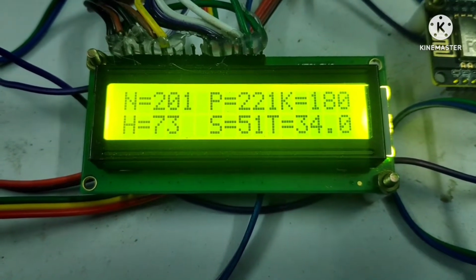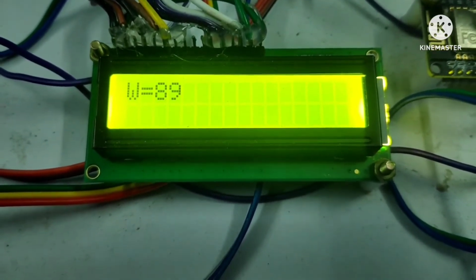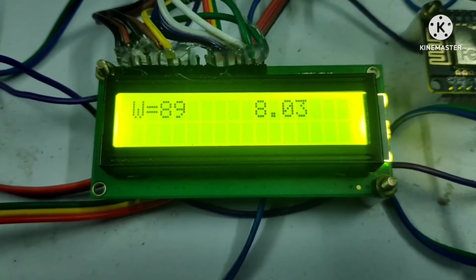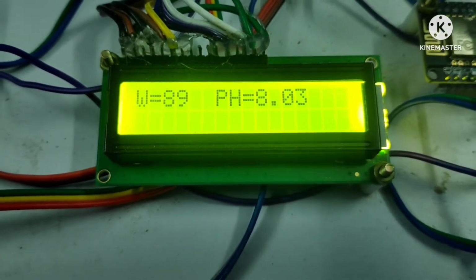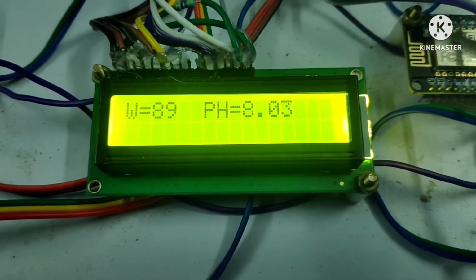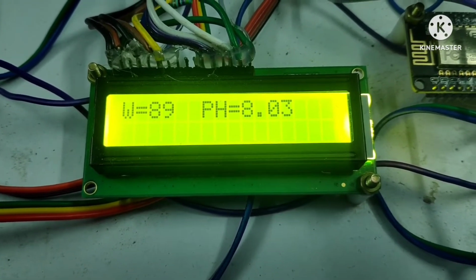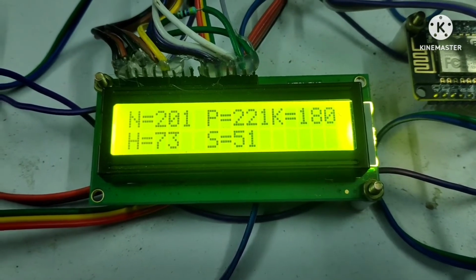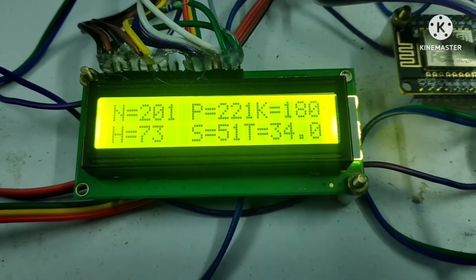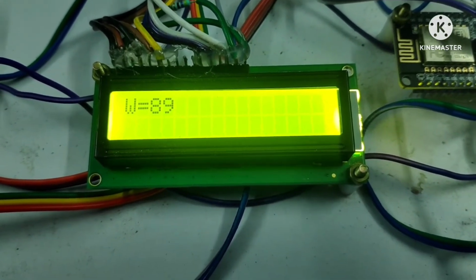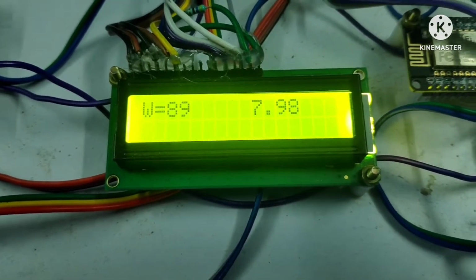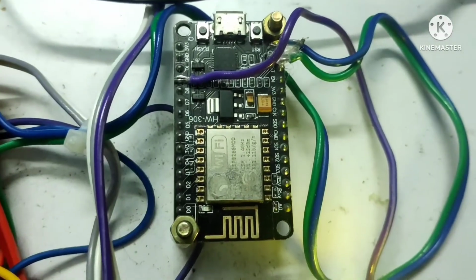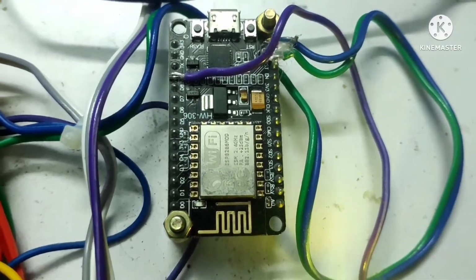Now the sensors will push the real-time data, that is analog values, to the Arduino, and the Arduino will make the LCD display those parameters. So we can see the nitrogen, phosphorus and potassium, humidity, soil moisture and temperature, water level, and finally pH in real time.